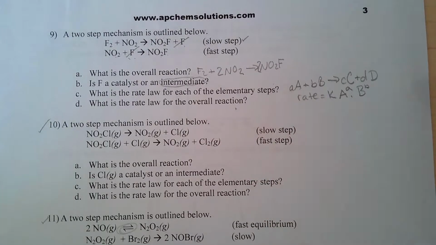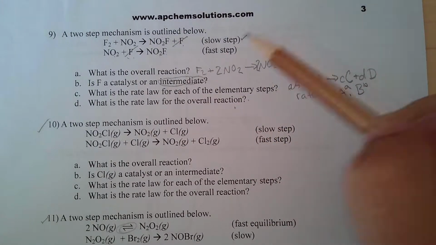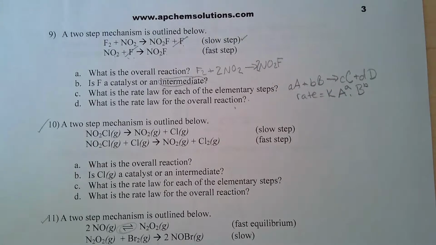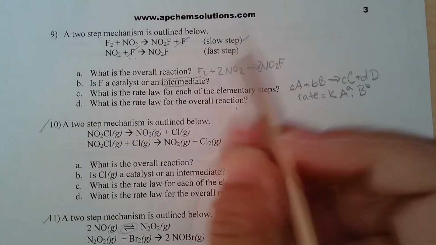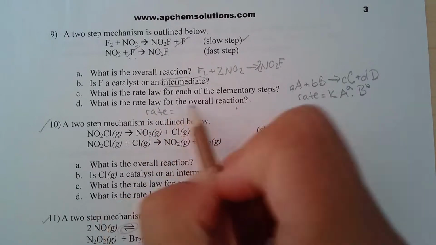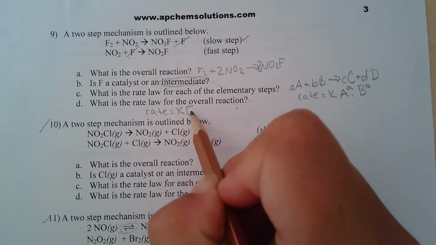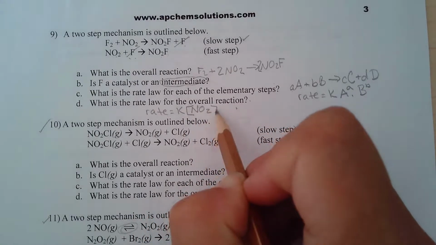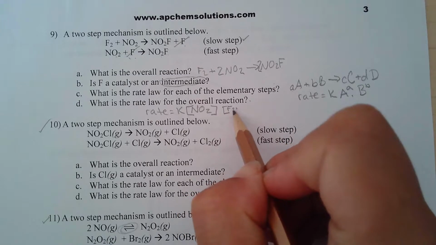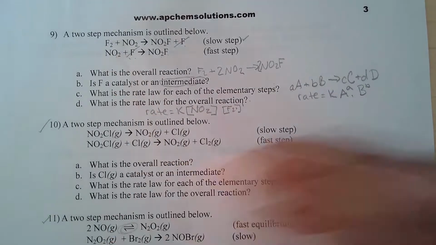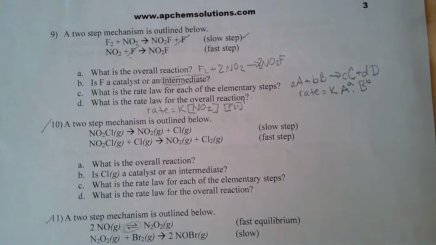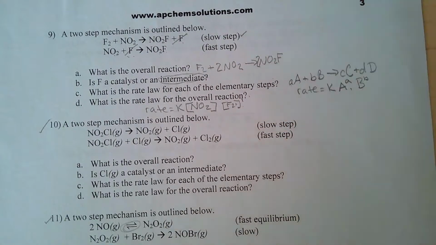And then the rate law for the overall reaction is going to be equal to the rate law from the slow step of the reaction. Okay, so our rate law for the overall reaction ends up being rate is equal to k times the concentration of NO2 to the first order, concentration of F2 to the first order. And so that's our overall reaction, because the rate of the overall reaction is equal to the slow step.